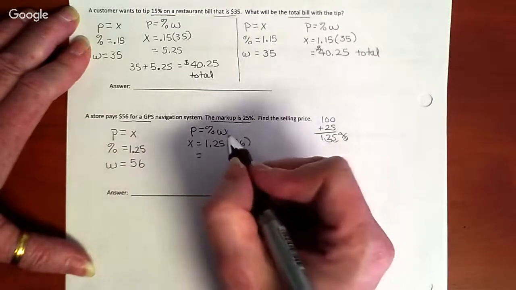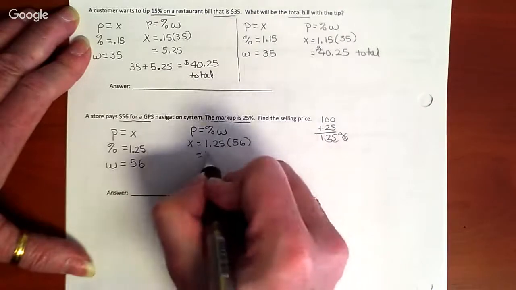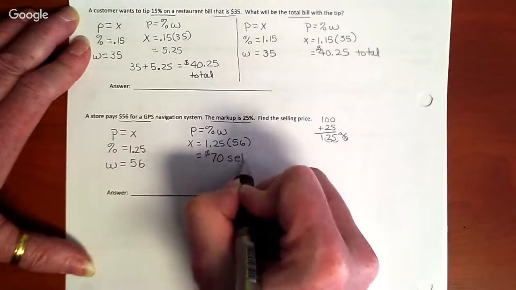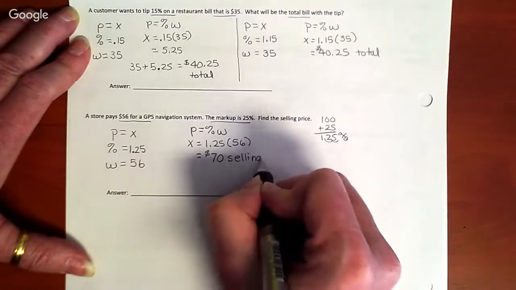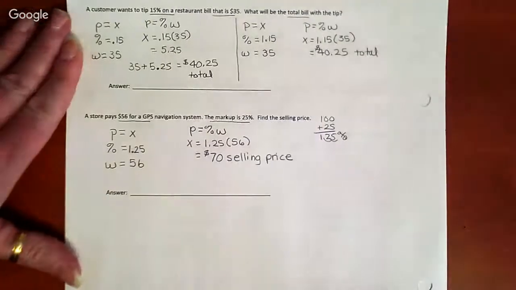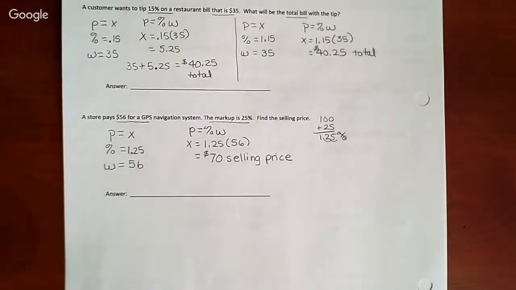So therefore, our selling price would be $70. And that is our lesson for today.